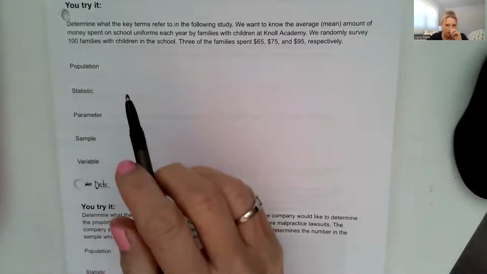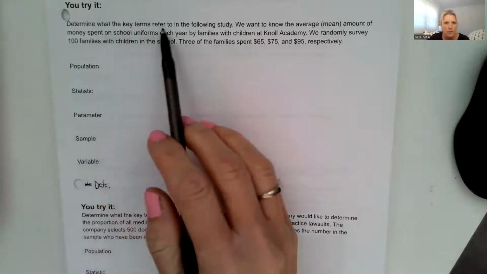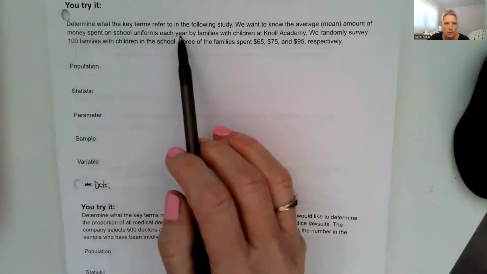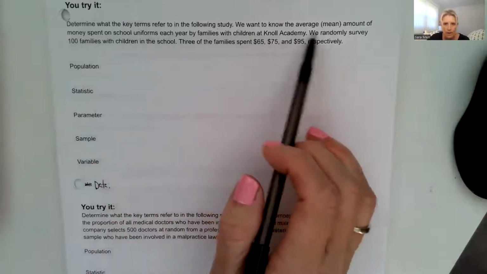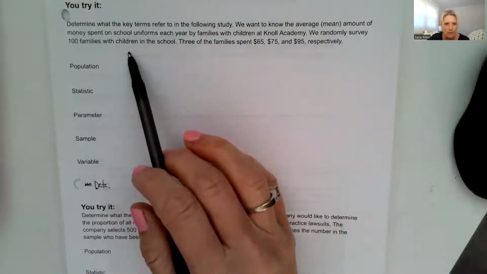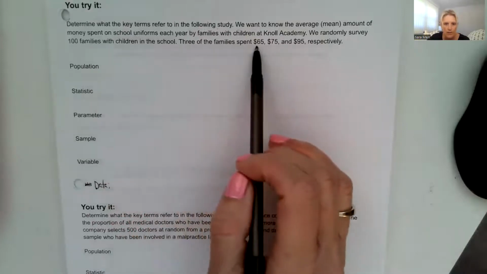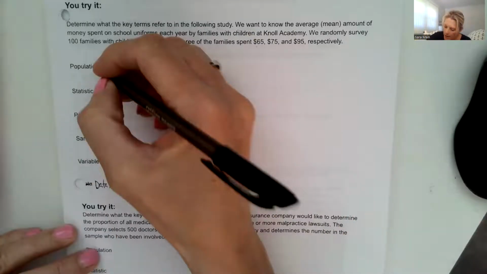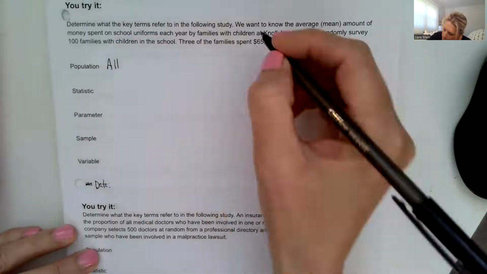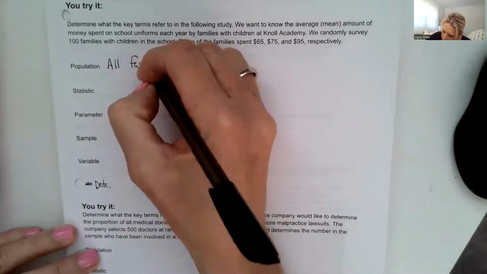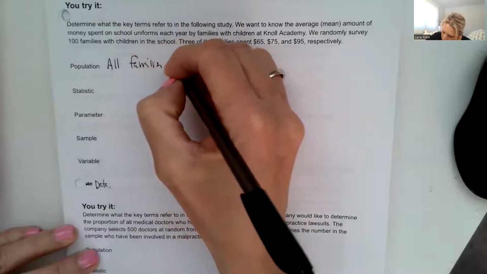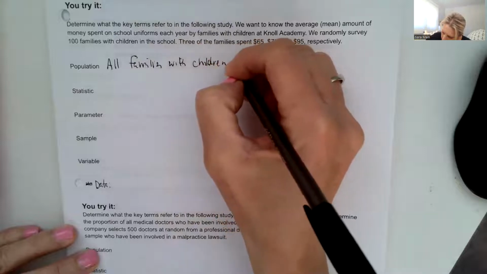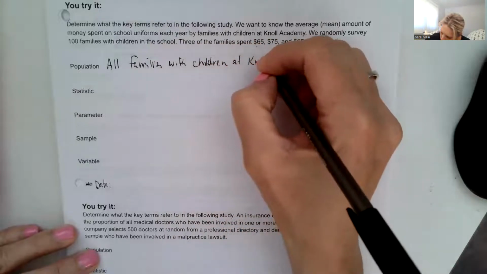Okay. So the first question says, determine what the key terms refer to in the following study. We want to know the average amount of money spent on school uniforms each year by families with children at Knoll Academy. We randomly survey 100 families with children in the school. 3 of the families spent $65, $75, and $95 respectively. So the population would be all families with children at Knoll Academy.